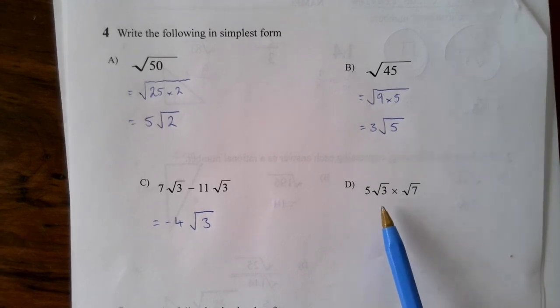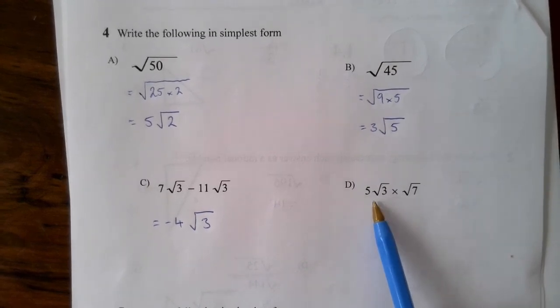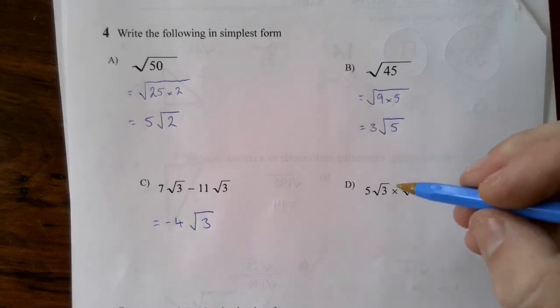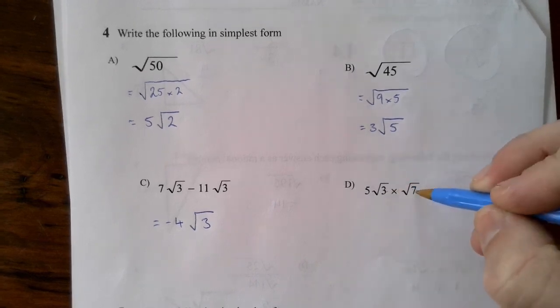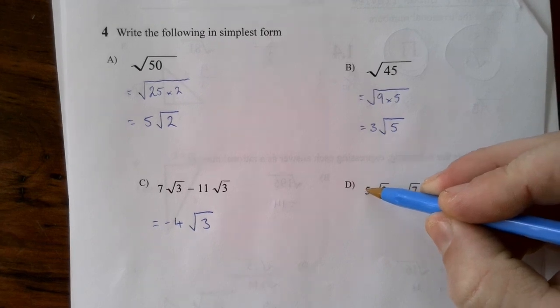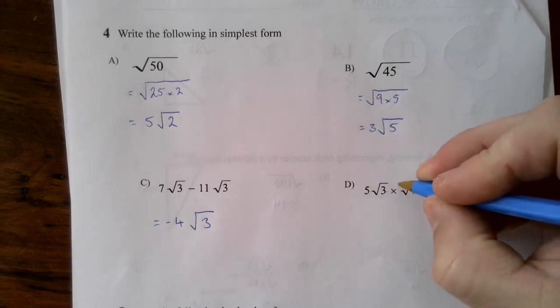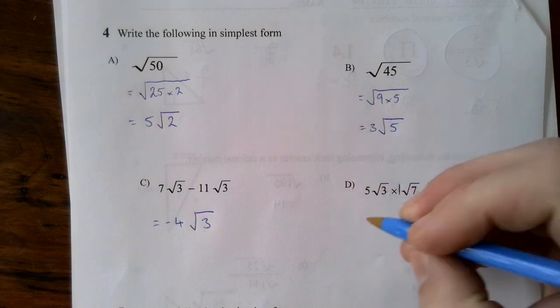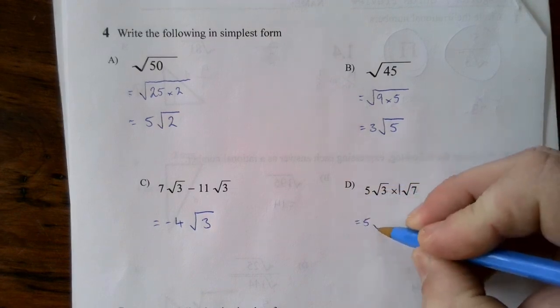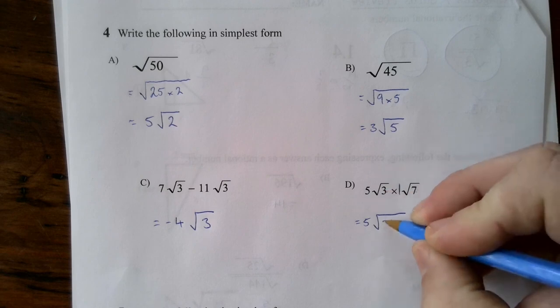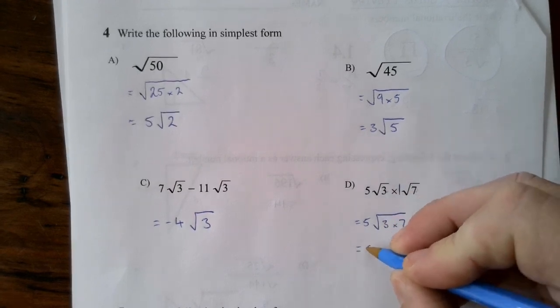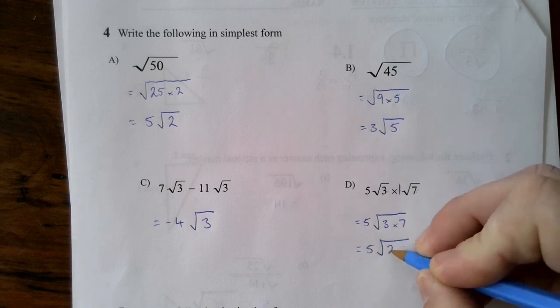Question D is a little bit different, okay? This goes back to sort of question 3. You're allowed to multiply these guys together, and you're allowed to multiply the numbers out the front together. Remember, this is actually a 1 here, okay? We just don't write it in. So we say 5 times 1 is 5, and then 3 times 7, just to make it nice and clear. So this will be 5 root 21.